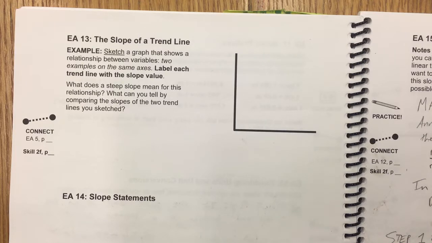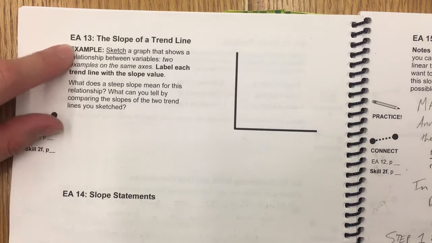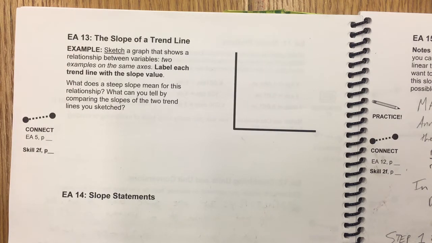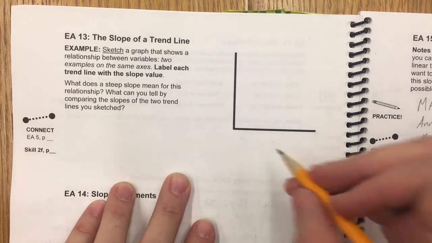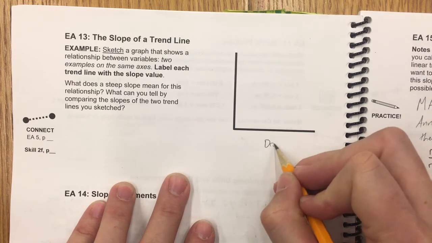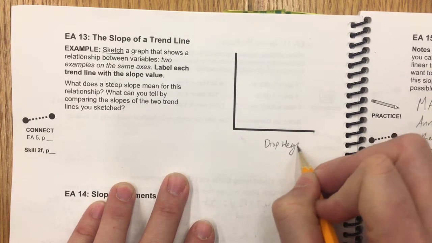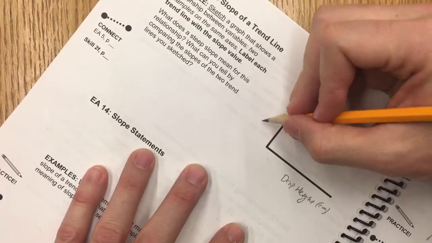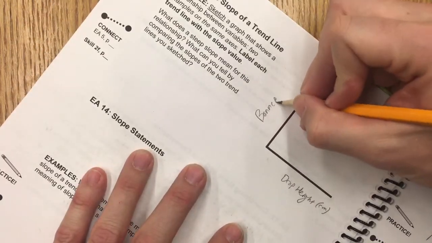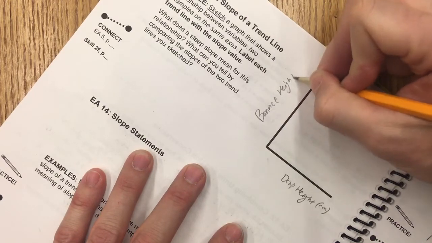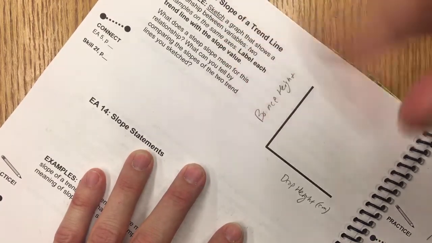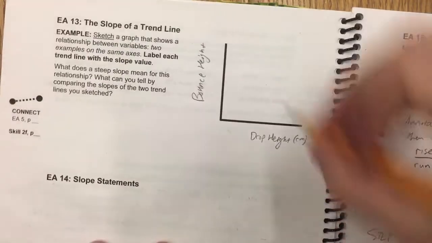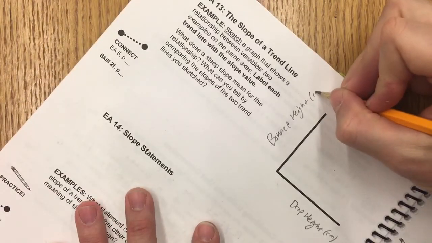This is our video for EA 13 and 14. This example says, sketch a graph that shows a relationship between two variables, two examples on the same axes. Label each trend line with the slope value. So we're going to use our drop height in centimeters and our bounce height in centimeters.